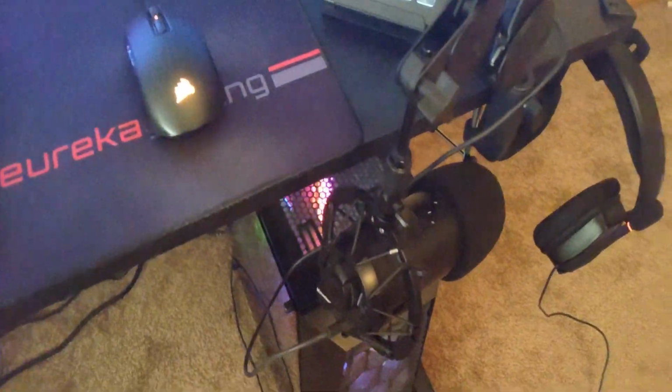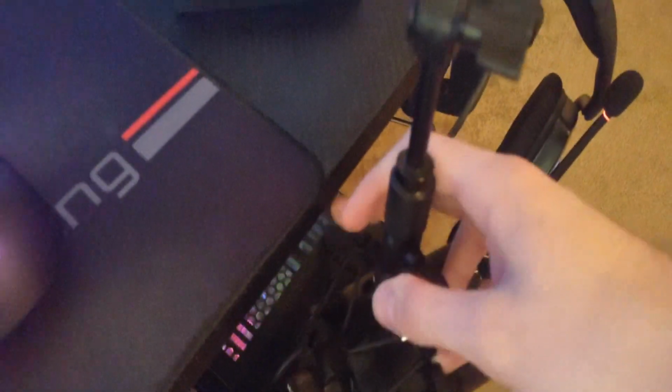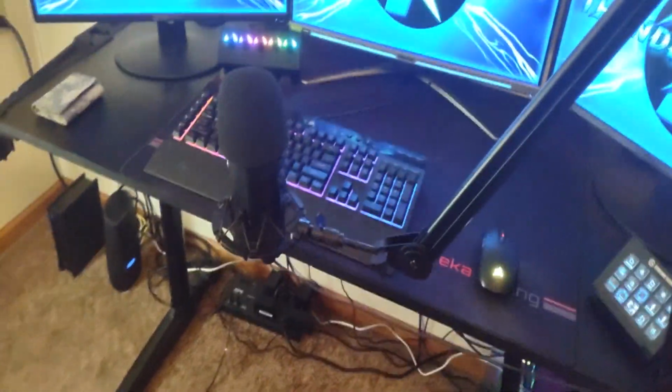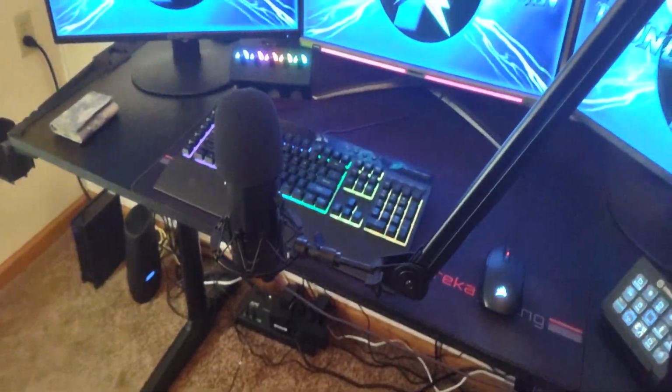Now right here we got my microphone. I'll just keep it like that for now. This is where I put my microphone for when I'm not recording, and I just want it out of the way. But when I am going to record, I just spin it around like this, and then I bring it up like that, and then I drag it over like that, and then there we go. I am ready to record a video or start streaming or whatever it is I'm doing.